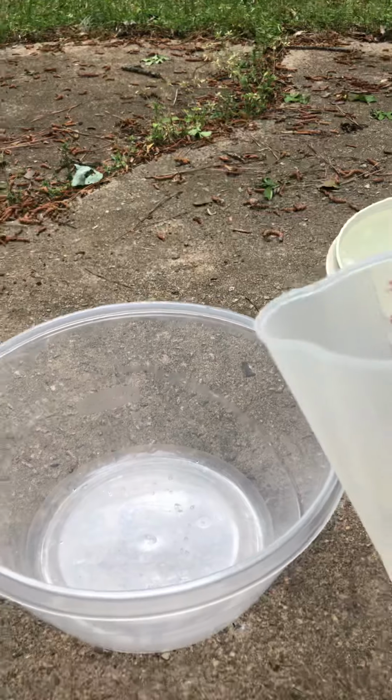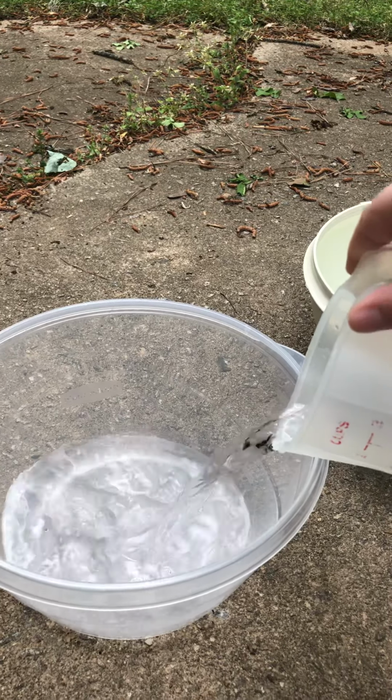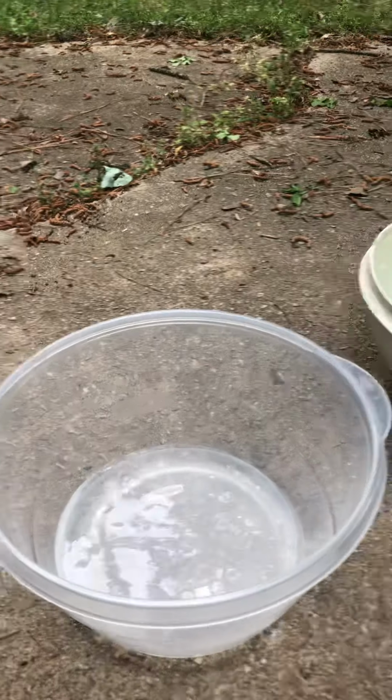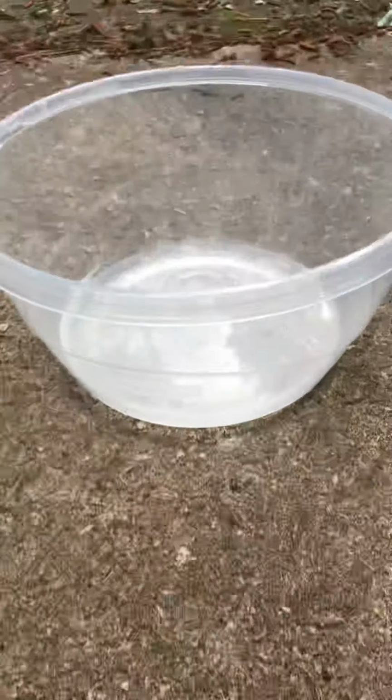So we're going to pour our 1 cup into our clear bowl. If someone says, hey, can you give me a cup of water? This is a cup of water. There's 1 cup.